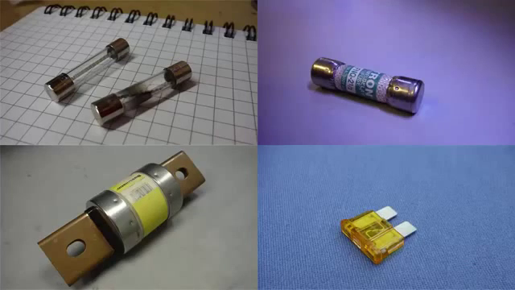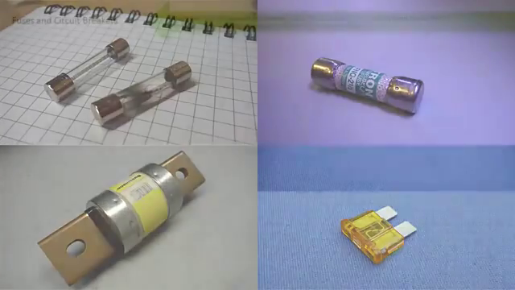Sometimes the body is glass or transparent plastic, and you can see the metal alloy element. Sometimes the body is opaque and filled with a quartz sand filler, for reasons I'll return to in a moment.